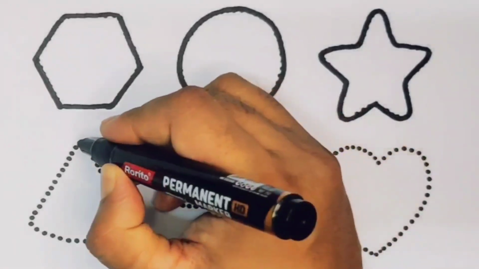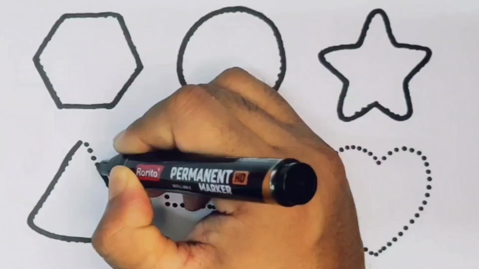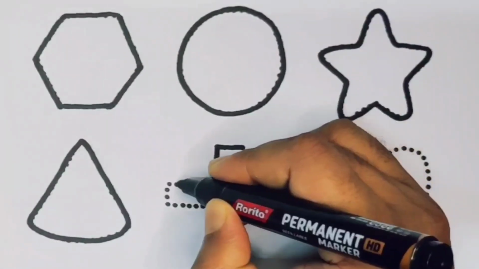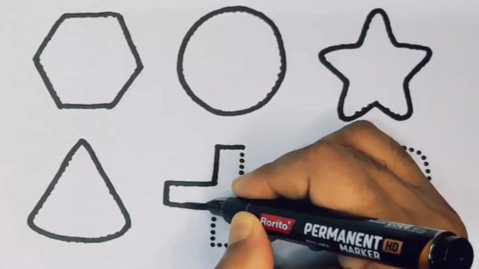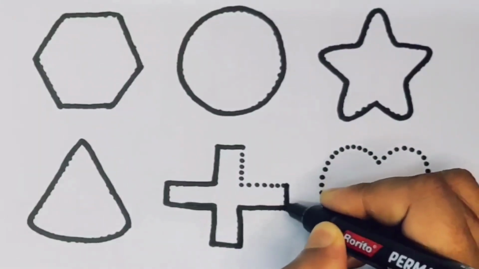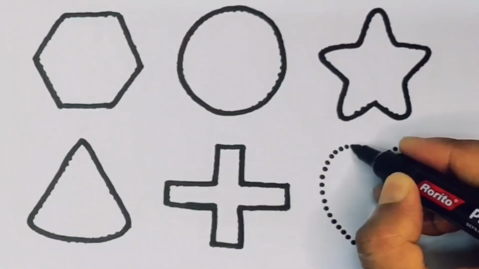Next kids, triangle. Next, cross. Next, heart.